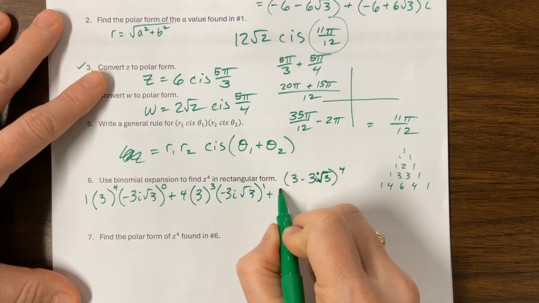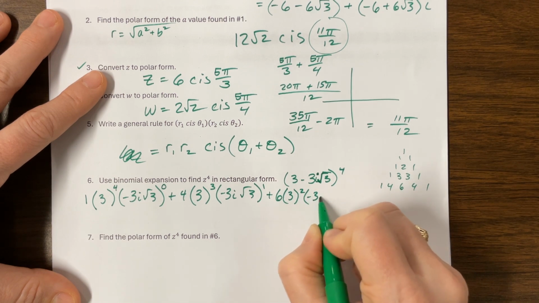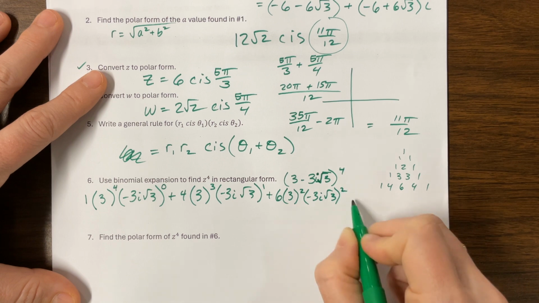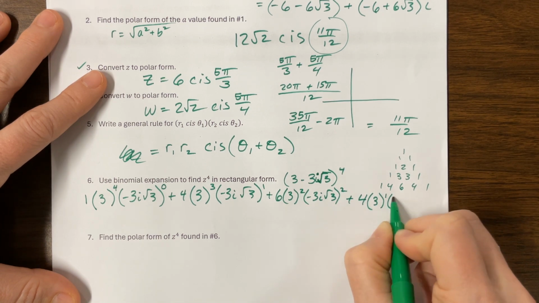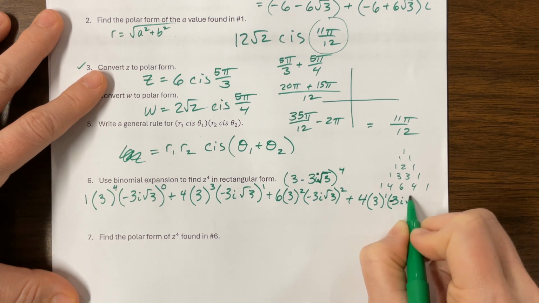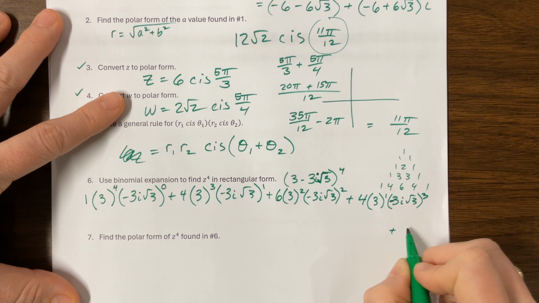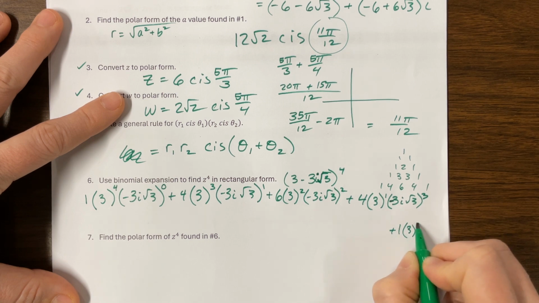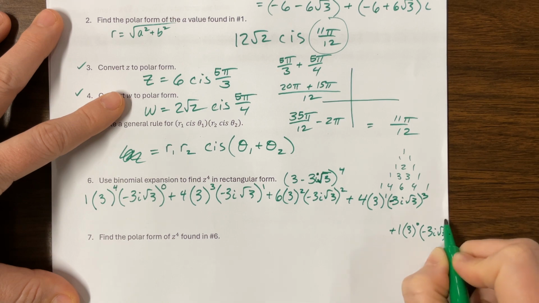And this is annoying, and I know it is, and that's why I'm showing you why we care about this. I didn't line up my work properly. To the 1, this is up a negative 3i root 3 to the third, and my last term is plus 1 times 3 to the 0, that's a 0 times negative 3i root 3 to the fourth.